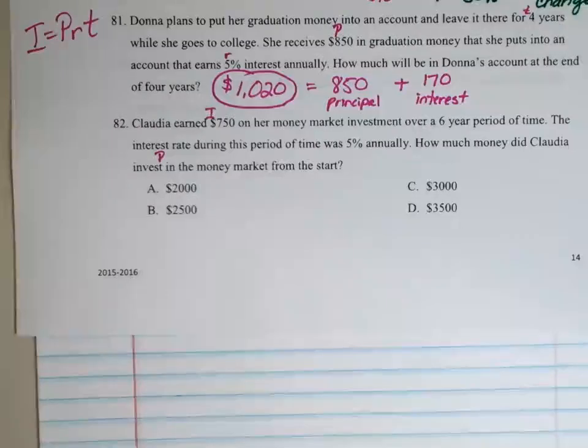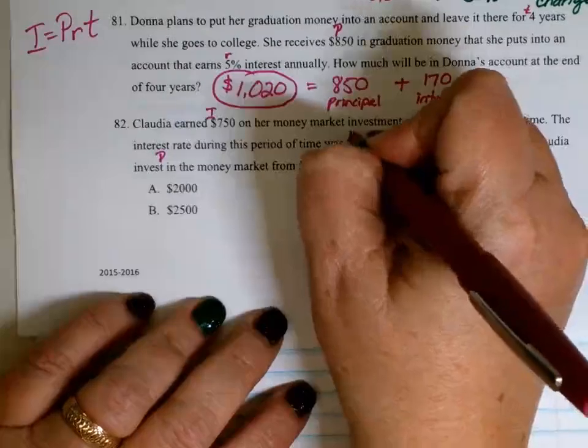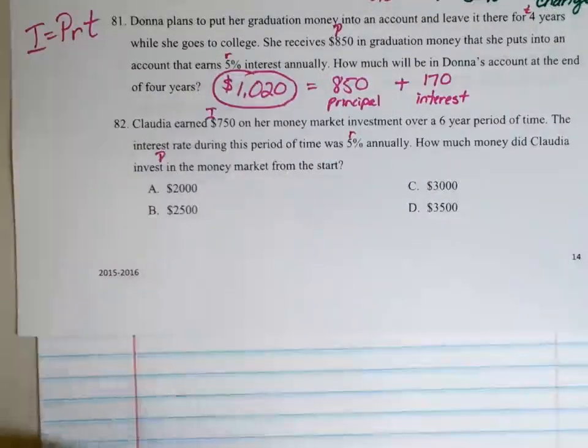What's her rate? Guys, read the problem. I'll give you a hint. It's the only one that's going to have a percent sign next to it. 5%. And what about time? 6 years.